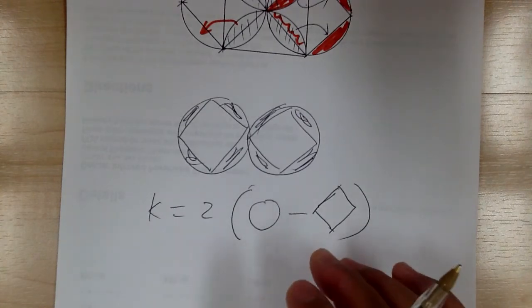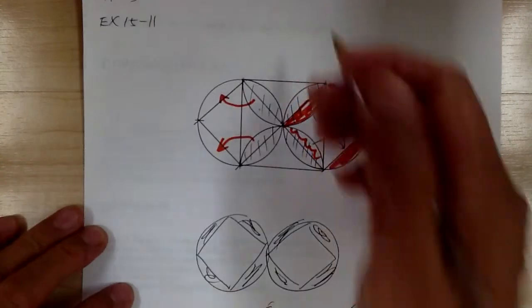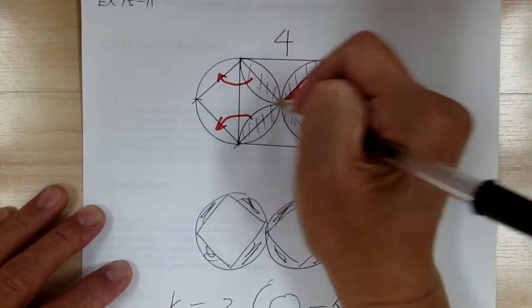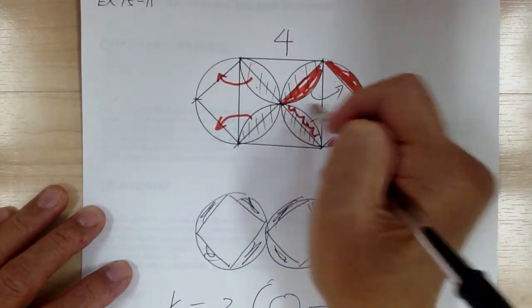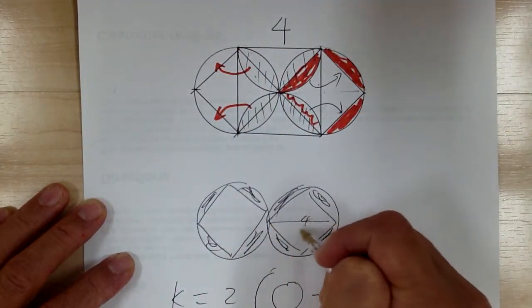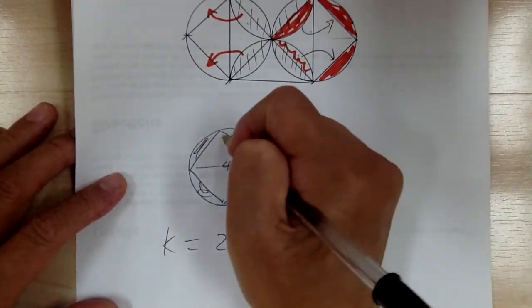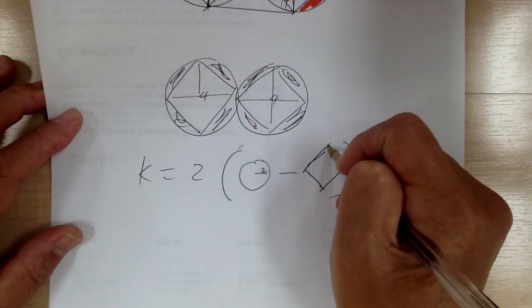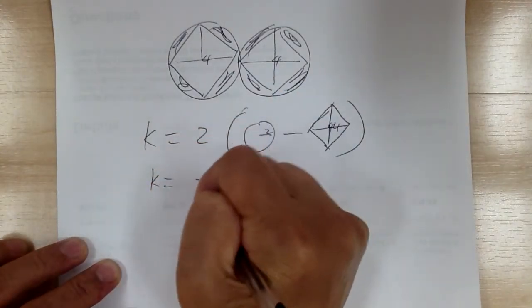Okay, and now it says given the square in the figure with side length 4. So this is 4. If this is 4, notice this is 4, which is also the diameter. So that means this is also equal to 4. Okay, so the radius is 2. So radius equal to 2. And this is 4. Okay, so area equal to 2 times.